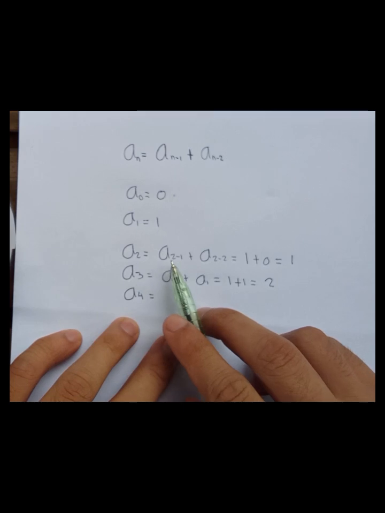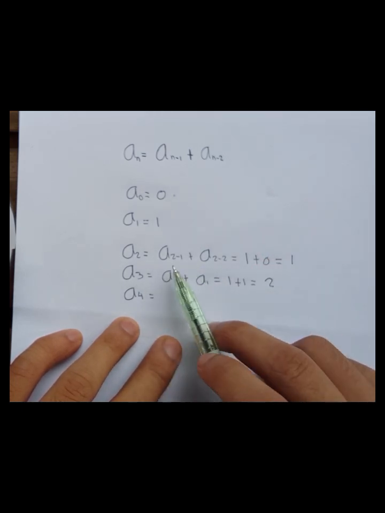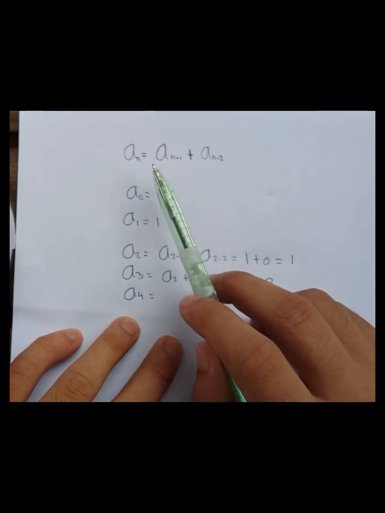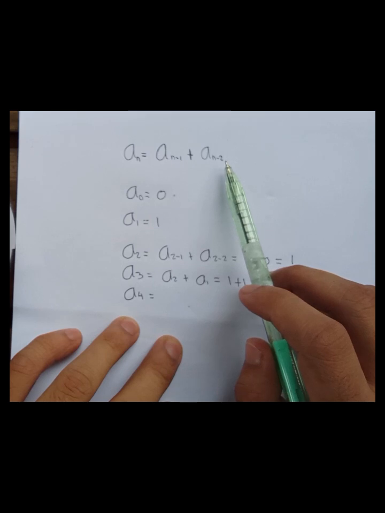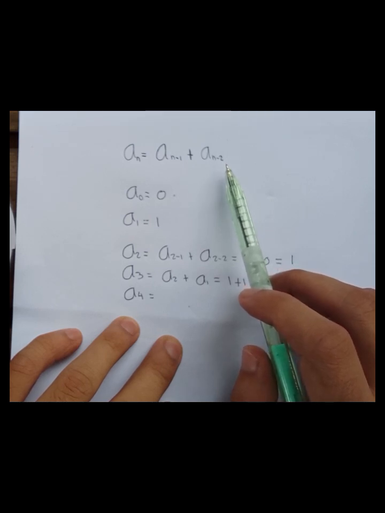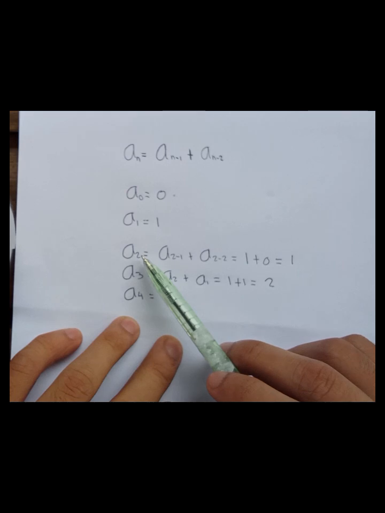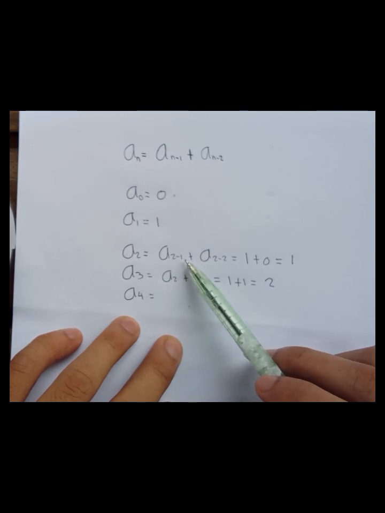Just like what we did here. We copied the formula so that we can understand that we used this formula, but we can directly just put the number before this number. Let's say a sub 2. The number before 2 is 1, right? So 2 minus 1 is equal to 1.